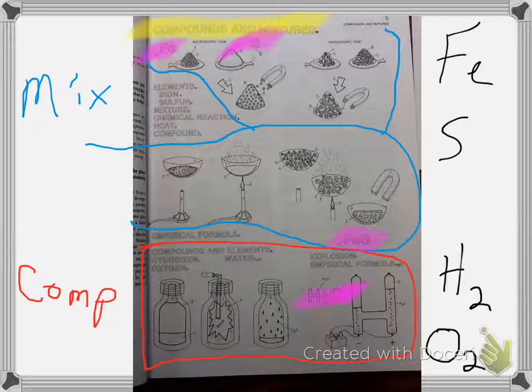And they took out the iron with a magnet. Alright? This, you have to do electrolysis, you have to do a whole bunch of different stuff. You get a pretty cool reaction where you get to explode stuff. Alright? That's how it's different.